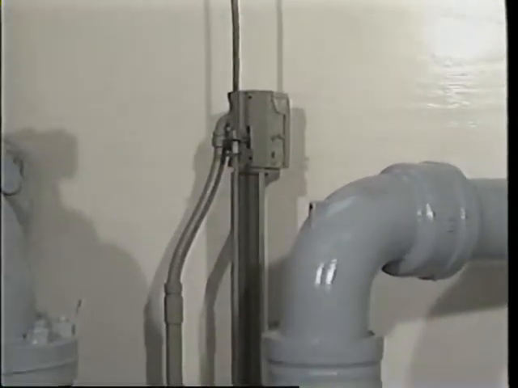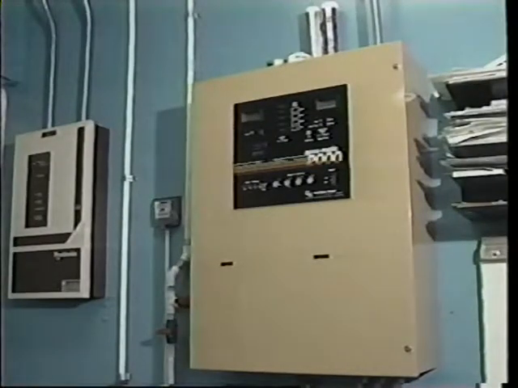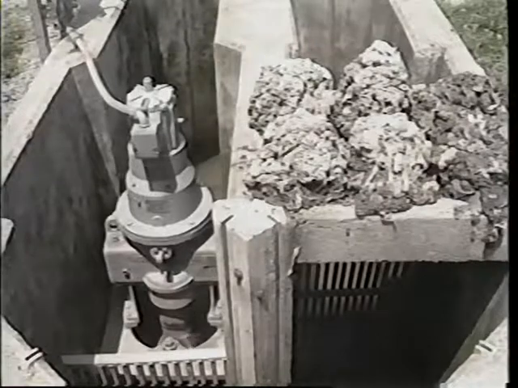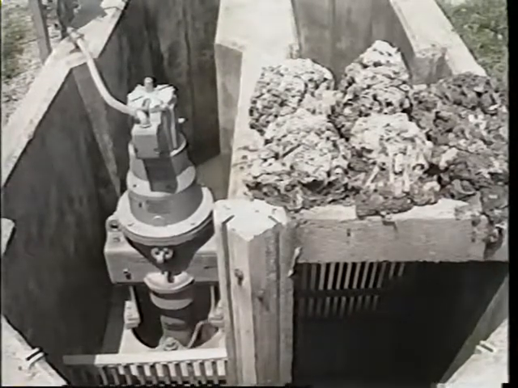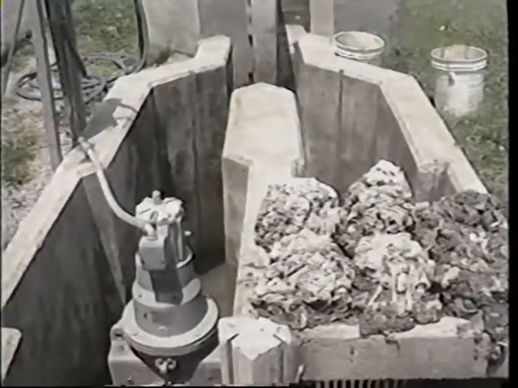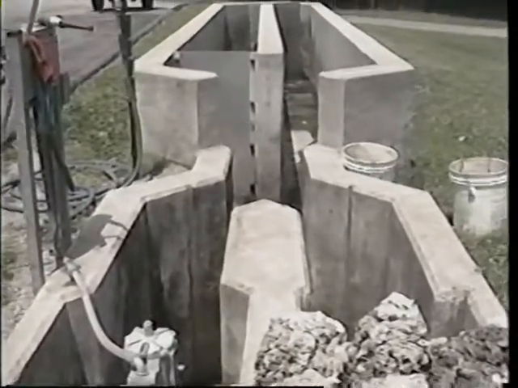Automatic devices could include float switches, bubbler controls, and ultrasonic devices. And some mechanically cleaned screens are controlled by a timer. The debris removed from the bar screen needs to be dealt with in accordance with the appropriate solid waste regulations. Screenings should not be allowed to accumulate at the wastewater treatment facility, as they will cause problems.